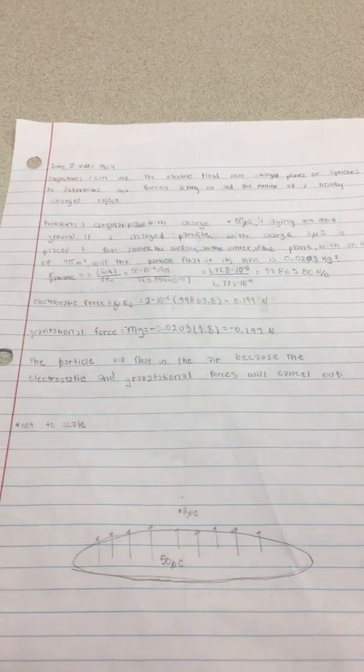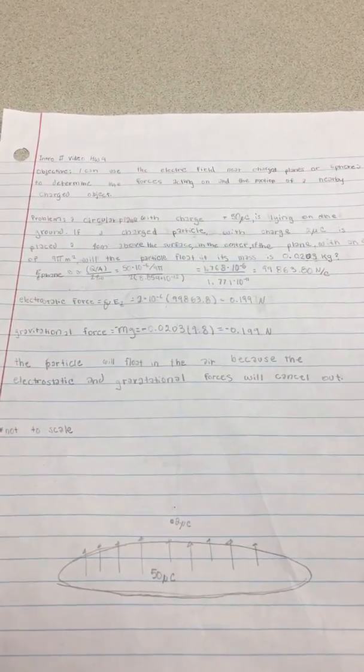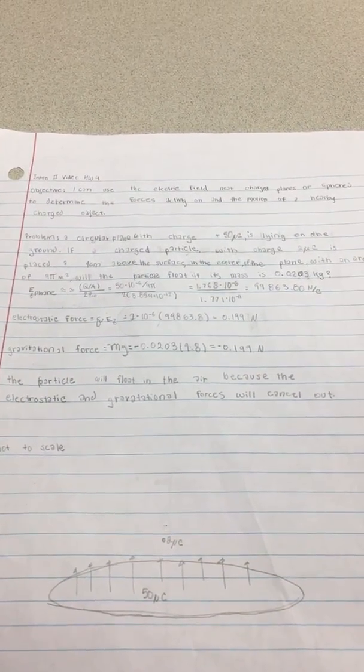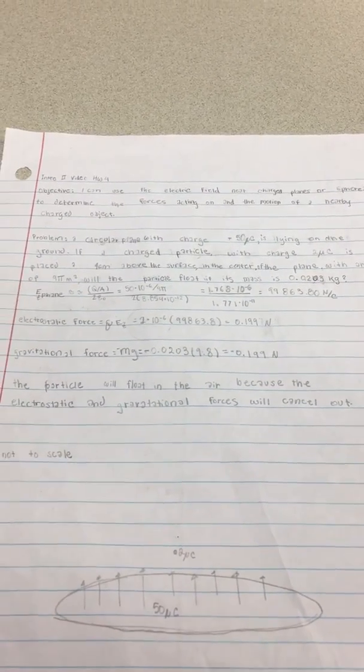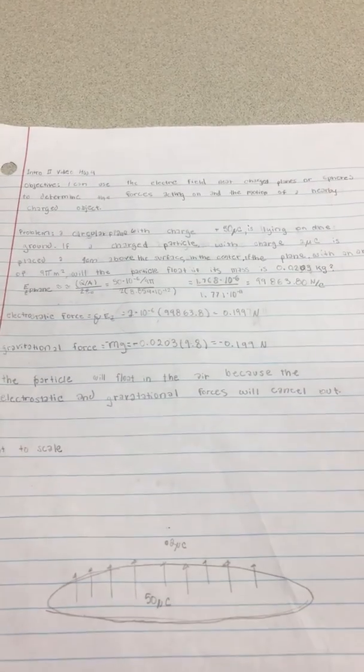So since our two forces are acting in opposite directions, both on this particle, that means that they will cancel out and the particle will float in the air in the same place.